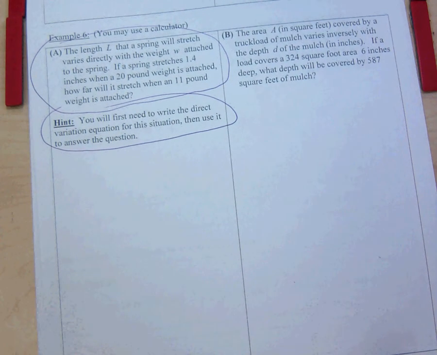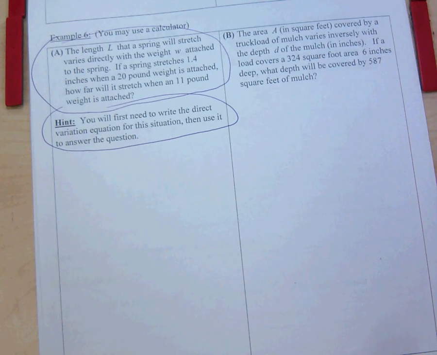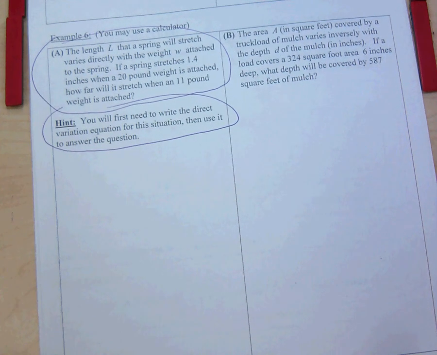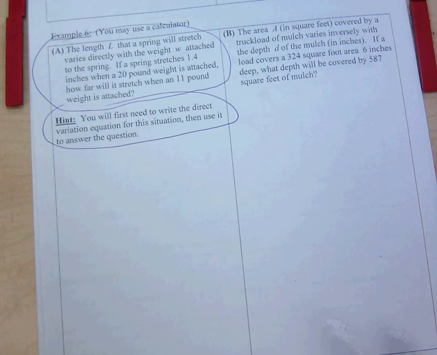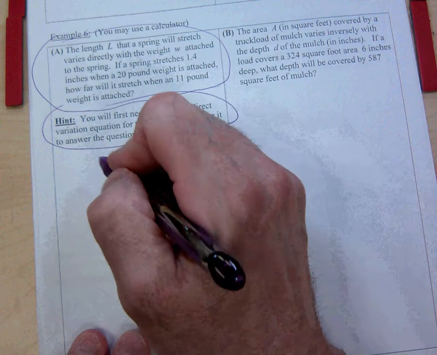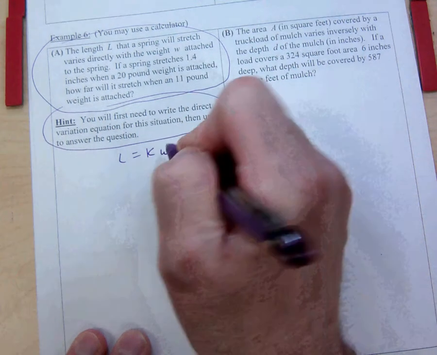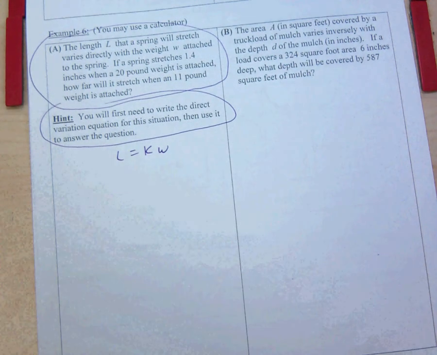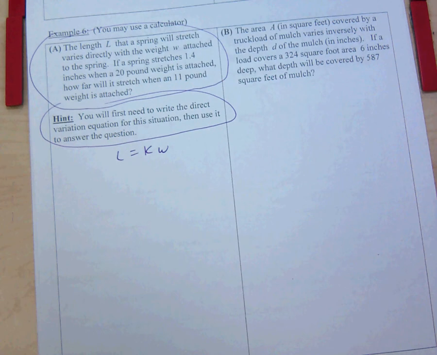Okay. So I want you to use L, I want you to use W, and I want you to use K. Somebody write the equation for me. I don't want a number, right now start with L, K, and W. What's the equation here? Write it. Yeah, go ahead. Very good. See what he did? He just wrote L equals the constant K, whatever it is, times my weight, because it's direct variation. Just like Y equals K times X. Do you agree?